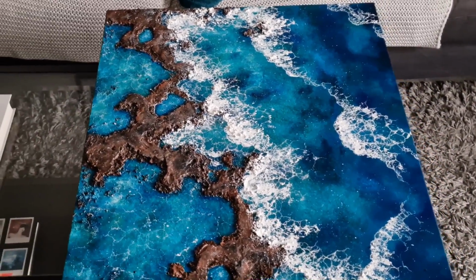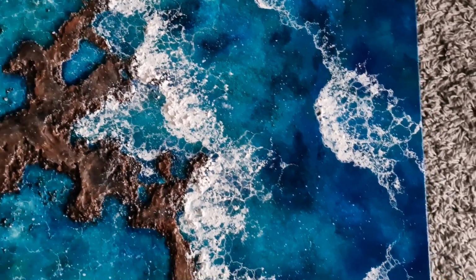And this is the final result. Costiera is the first artwork that I terminated in the new year, so I'm very happy that I managed to share with you a part of the process.